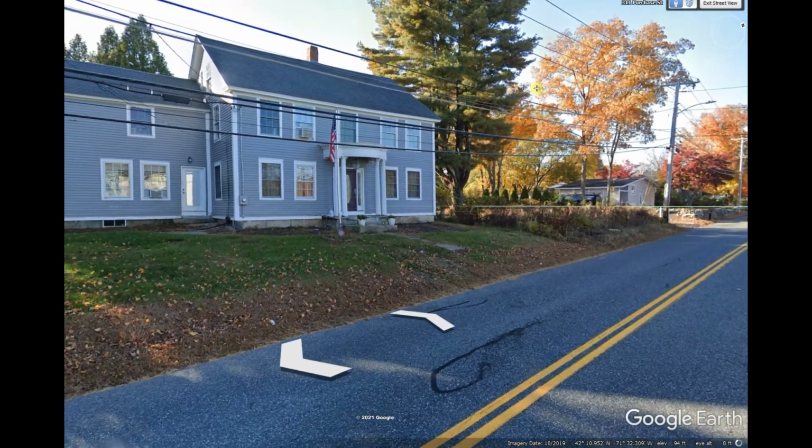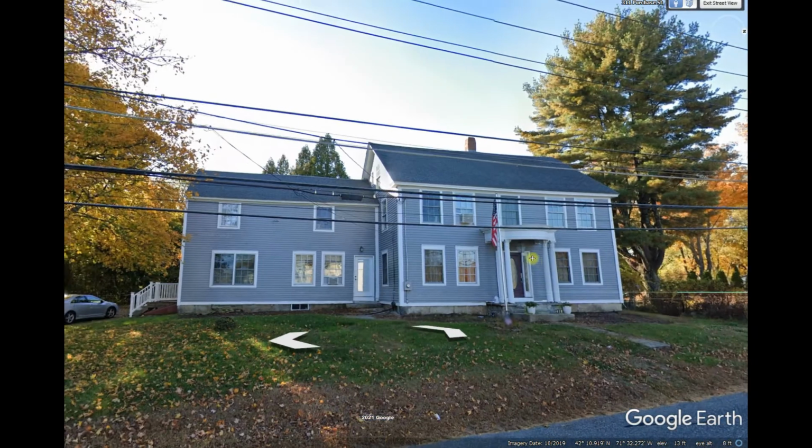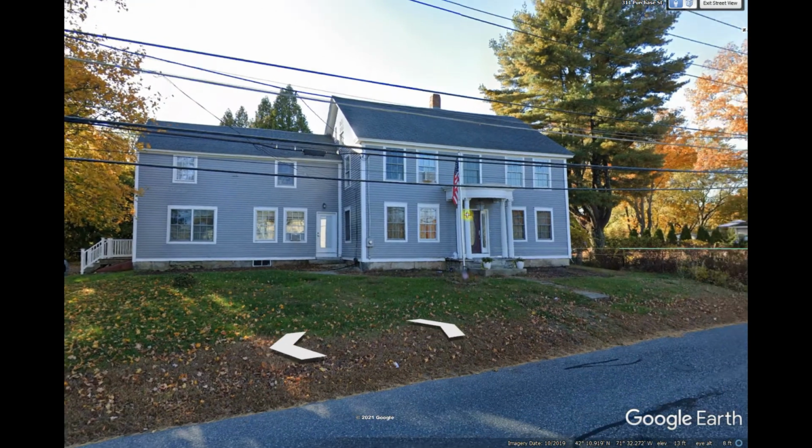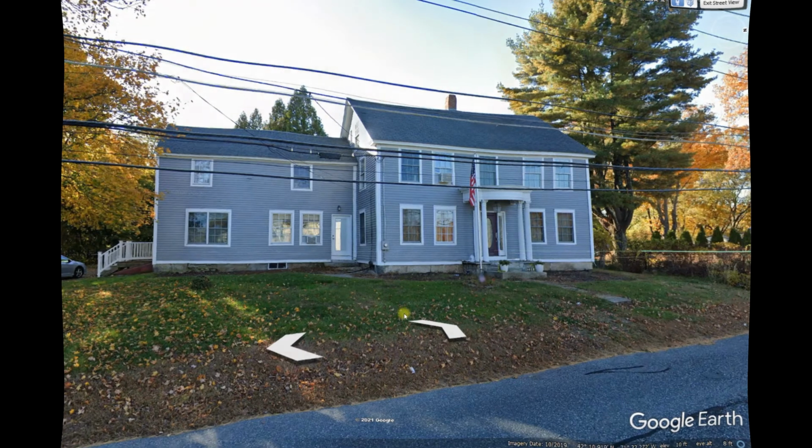Oh yeah, there's a nice old house. So this would have been the residence of Zenas Ball. He's the person who purchased that piece of land on Old Town Road that we're talking about.